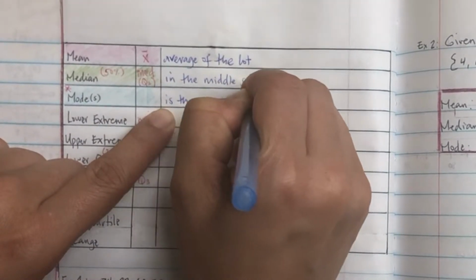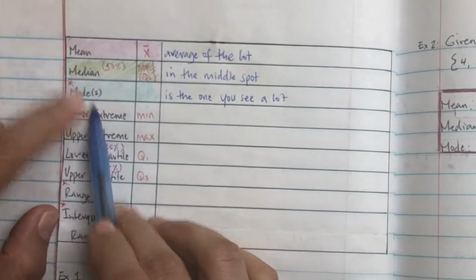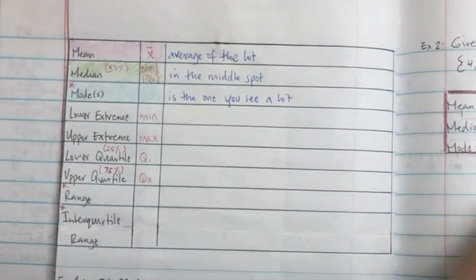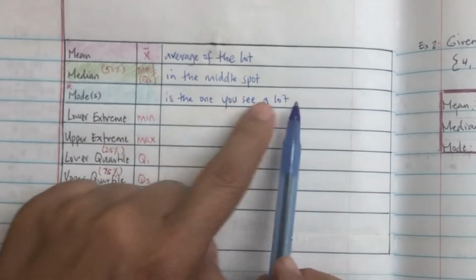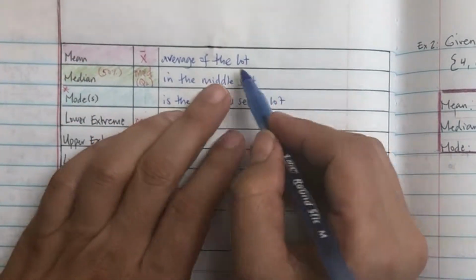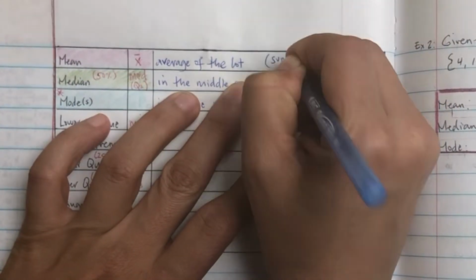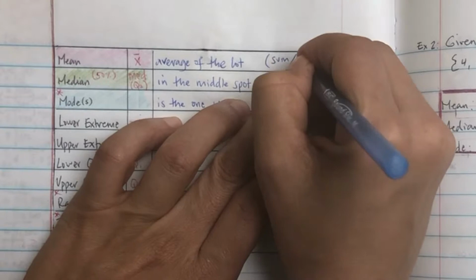It goes mean, median, mode, mean, median, mode, central tendency, central tendency. The mean is the average of the lot. The median is the one in the middle spot. The mode is the one you see a lot. Mean, median, mode, mean, median, mode. Now y'all know I sound good.